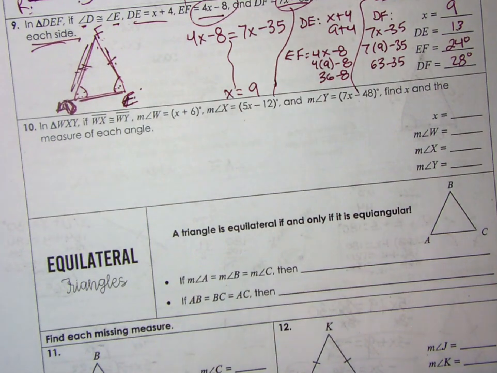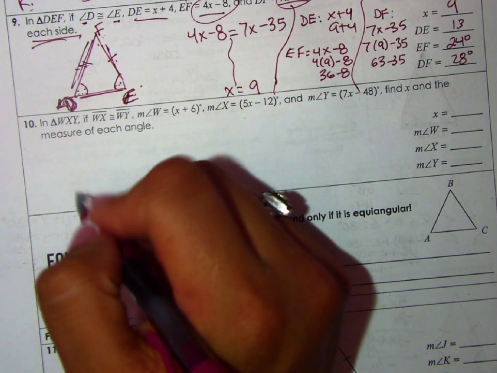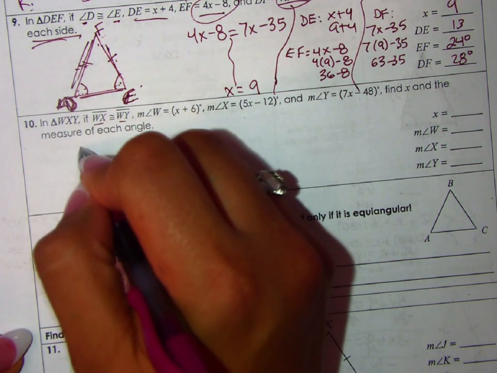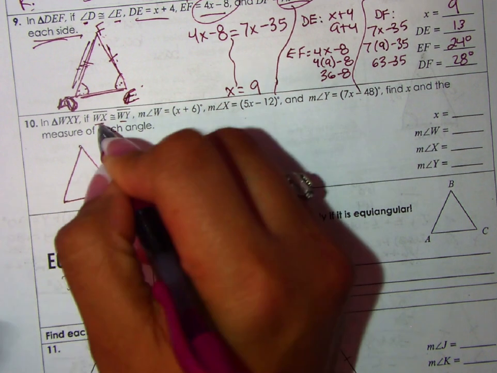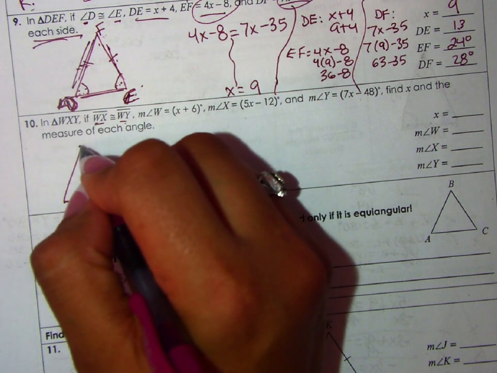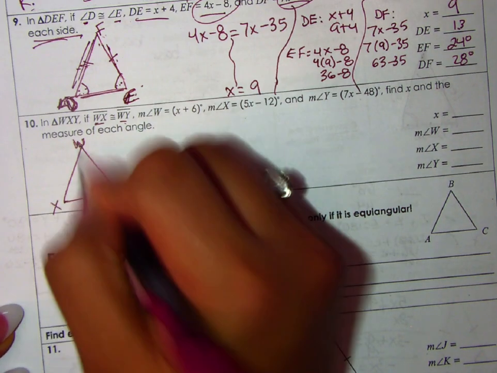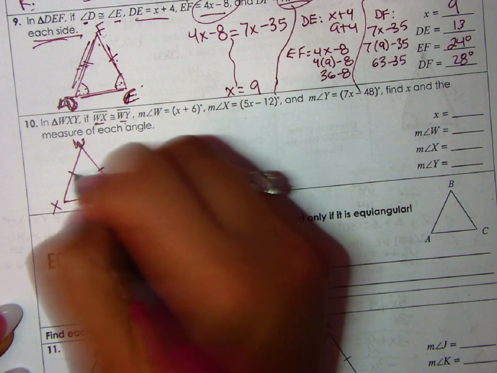All right, let me finish this video with number 10. Number 10 is saying triangle WXY has WX and WY congruent. So W is the common letter. So we're going to have W up here. So WX, WY, they're congruent.